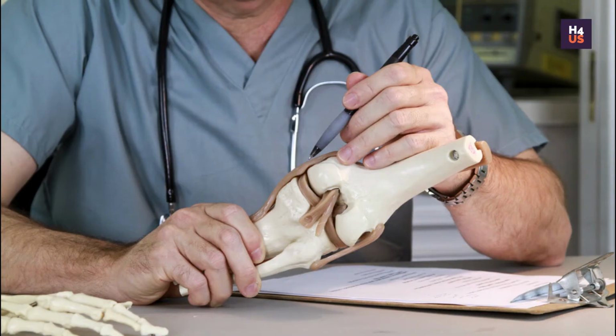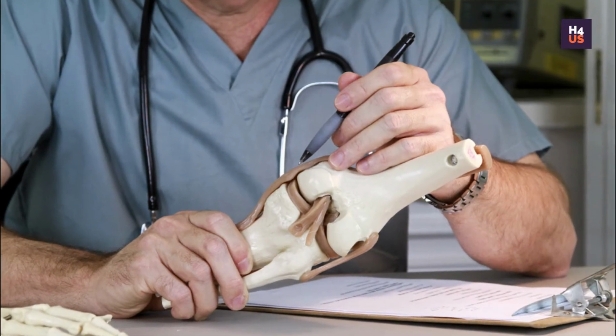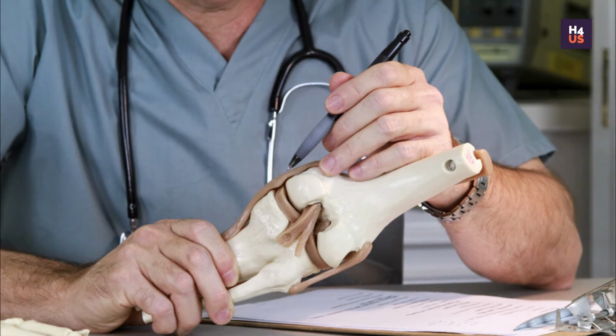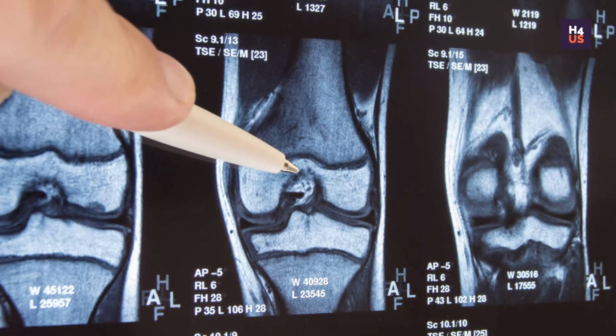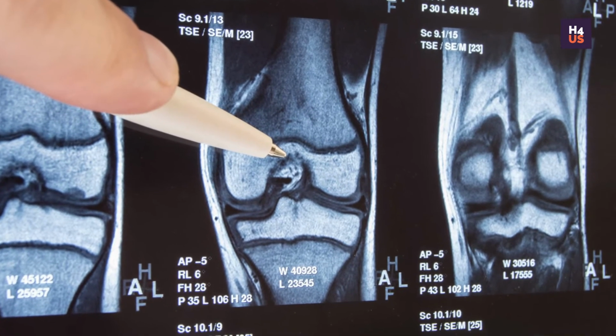In osteoarthritis, the entire joint is affected as it causes changes in the bones. The connective tissues that hold the joint together also get deteriorated. Inflammation of the joint lining is also seen.